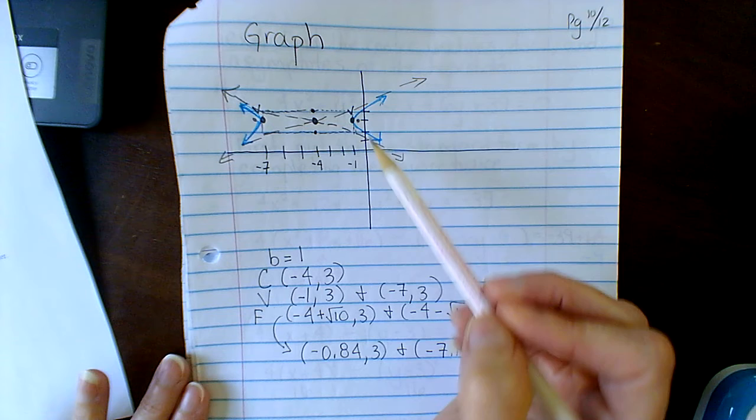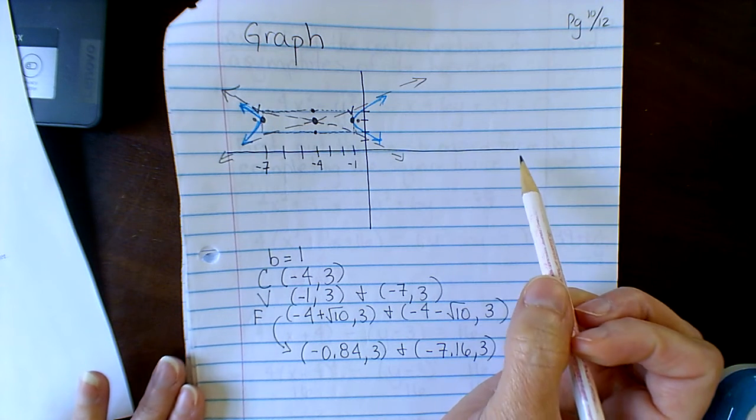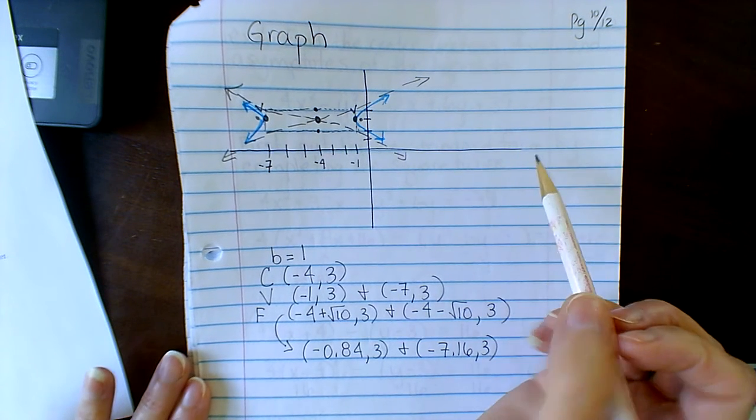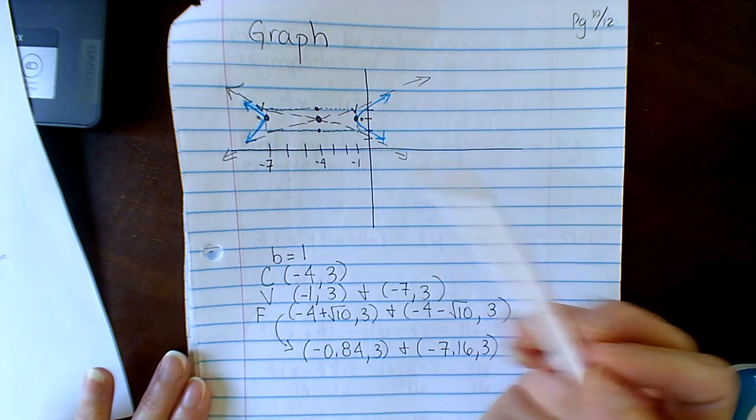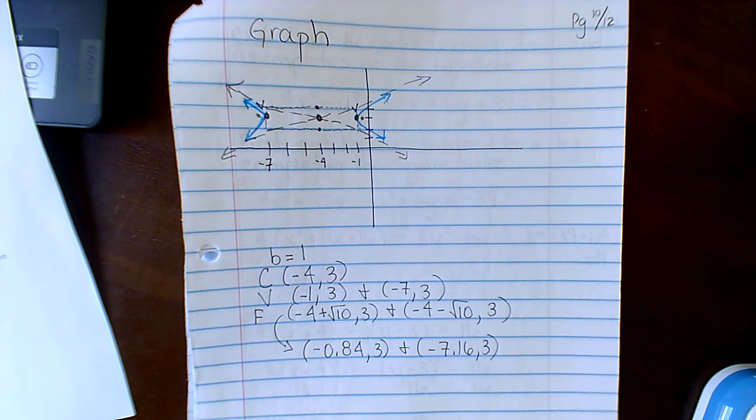You need those asymptotes to tell you how wide or how skinny your hyperbola is. So the actual graph of the hyperbola is just this blue. All this other stuff were imaginary lines that just guided us along the way.